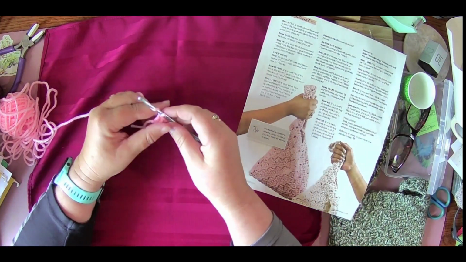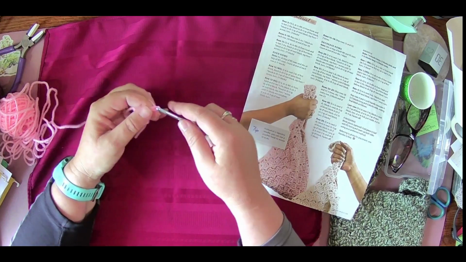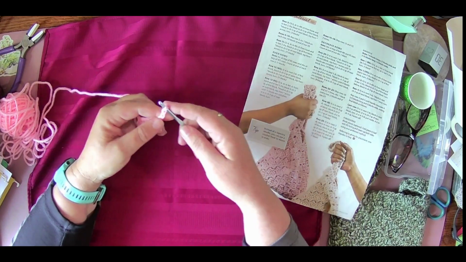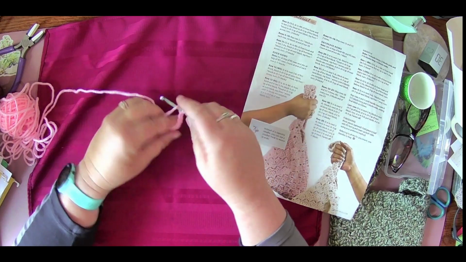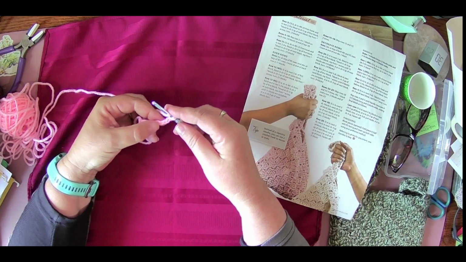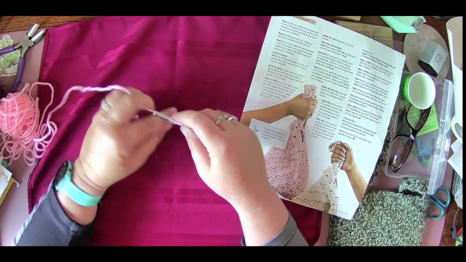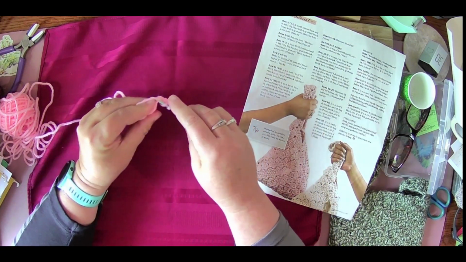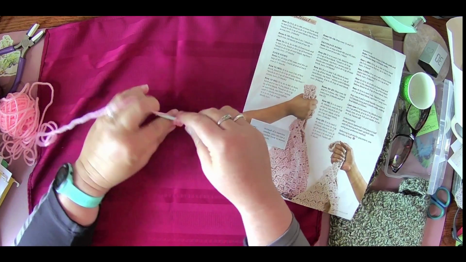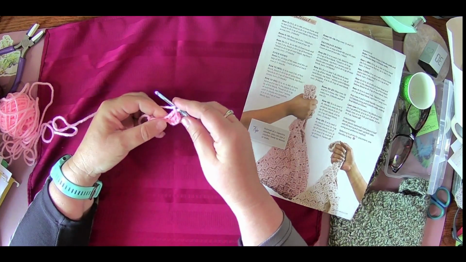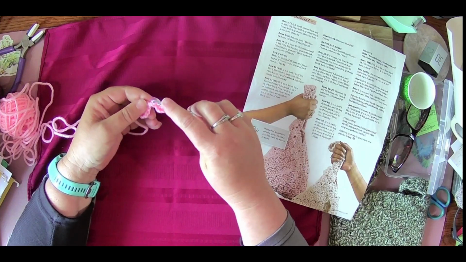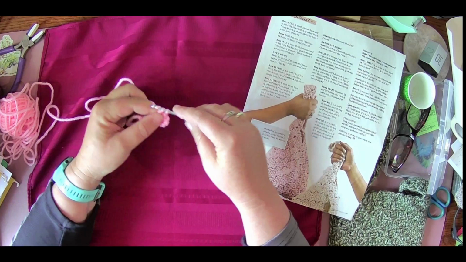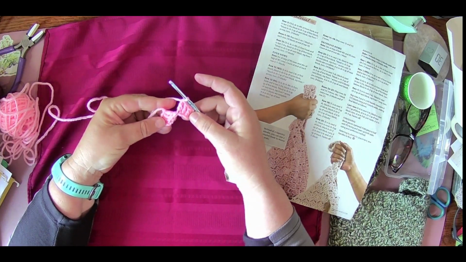Row 2, chain 6. Double in the 4th chain from the hook. And the last 2 chains. Now I have 2 blocks.